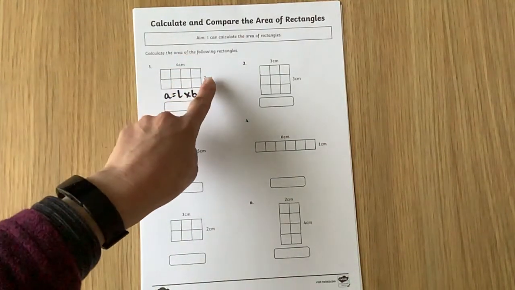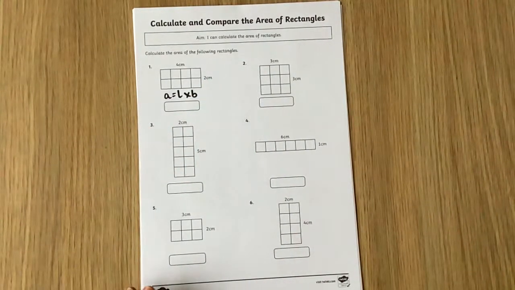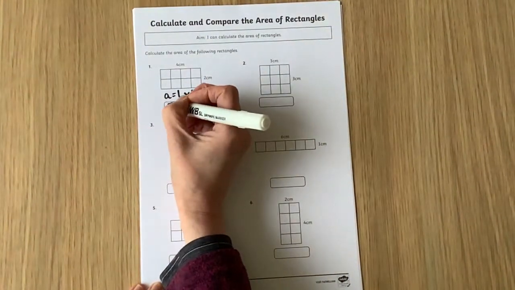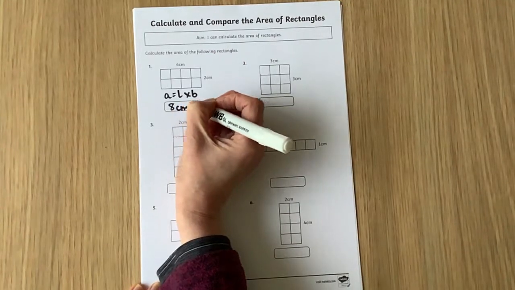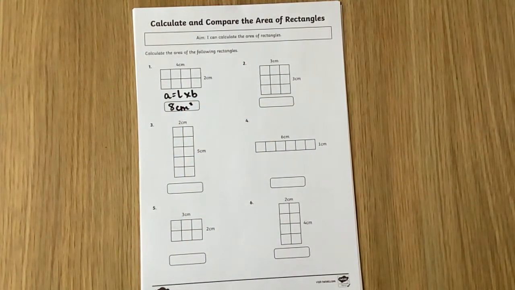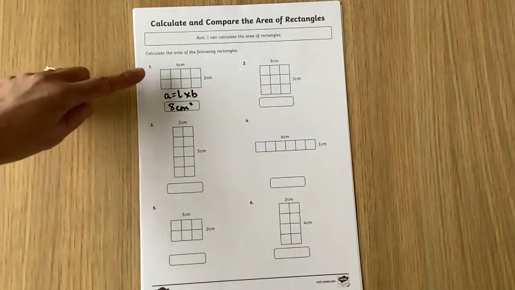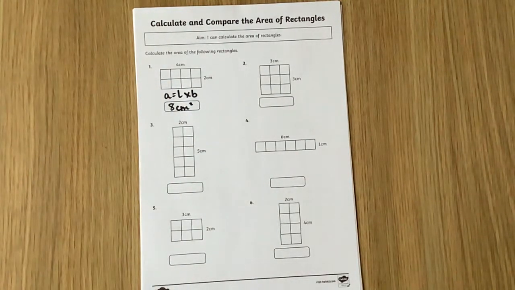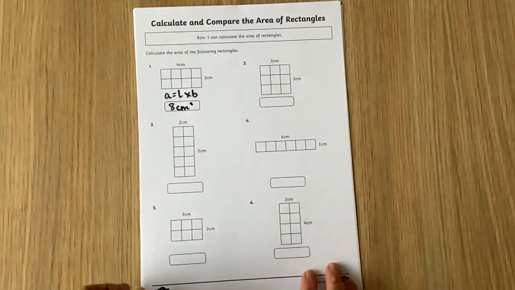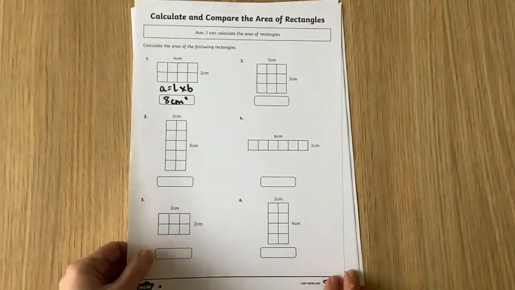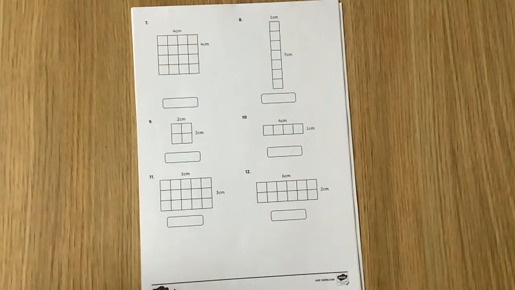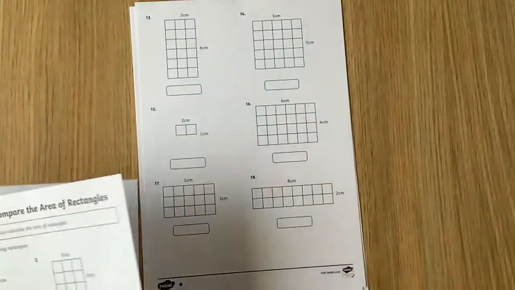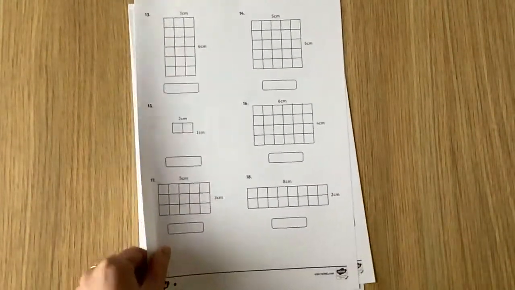Because if the length is 4 and the breadth is 2, then 4 times 2, of course, is 8 centimetres squared. But then I can prove it to myself by counting the squares. Are there 8 individual squares inside the surface? Yes, there are. So for your activity, if you choose this one, you have got lots of different shapes to do, just like that. Okay, so have a go at lots of them.